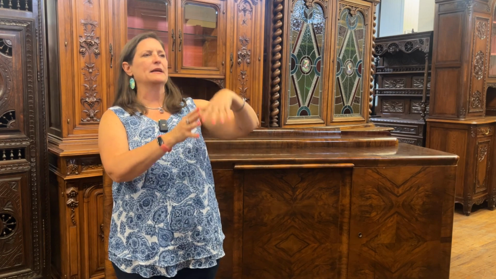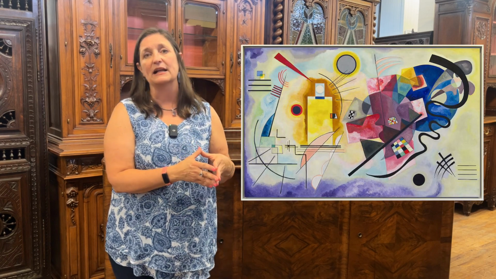So Gropius wanted, under the Bauhaus movement, to unify art, craft, and technology. So art being painting and sculpture, and craft being the decorative arts like furniture or jewelry or textiles, and uniting them all into one cohesive look. Now, he hired very famous faculty, famous modern artists such as Kandinsky and Klee.